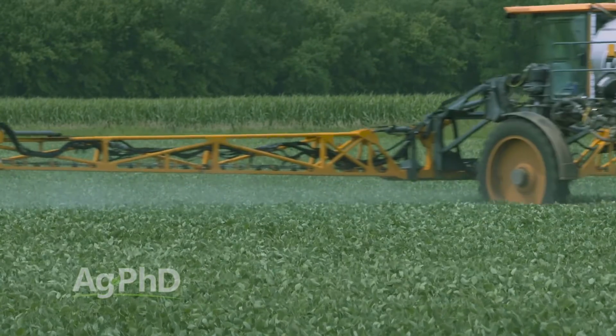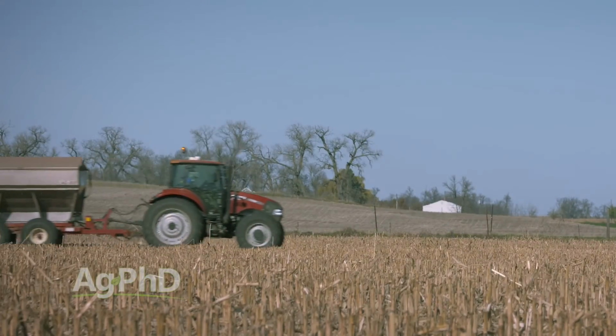So things that really paid well last year, if the prices went way up and the commodity prices came way down, well, it may not pay for you to do that again. So you do have to run this with every input that you're going to make throughout the season.